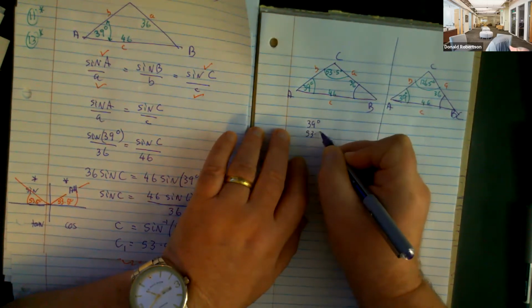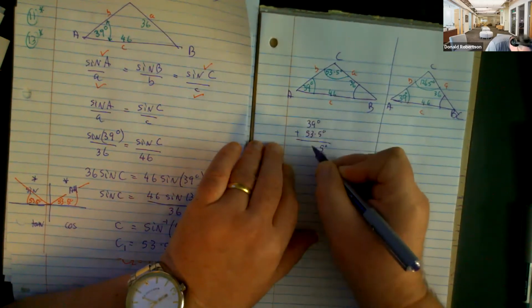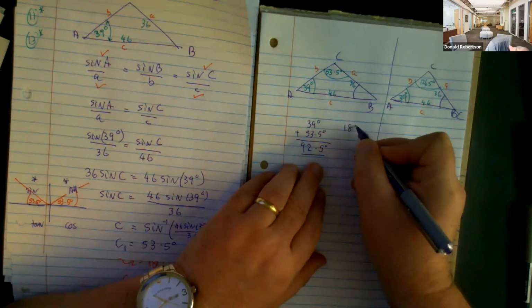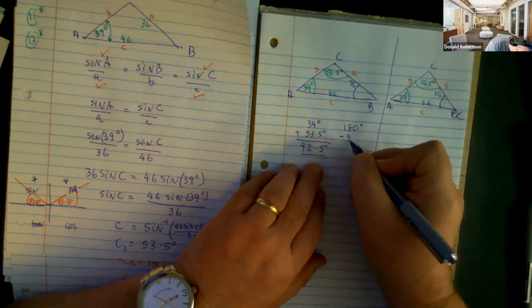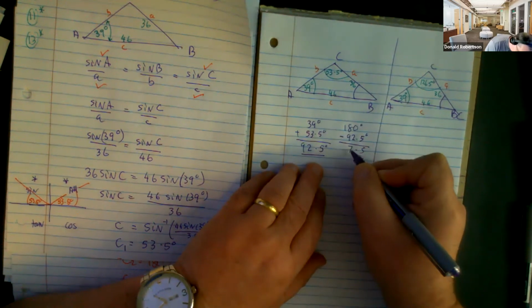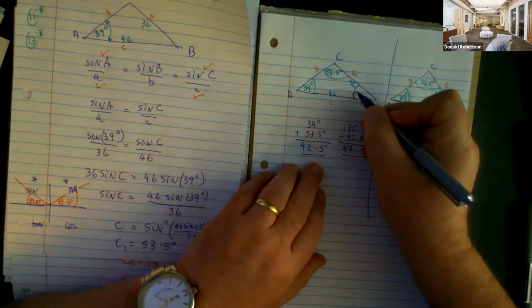I'm doing it the slow way because I don't want to risk screwing it up. So that's 92.5. So 180 take away 92.5 degrees gives me 87.5 degrees.